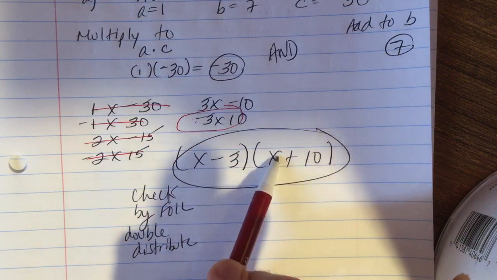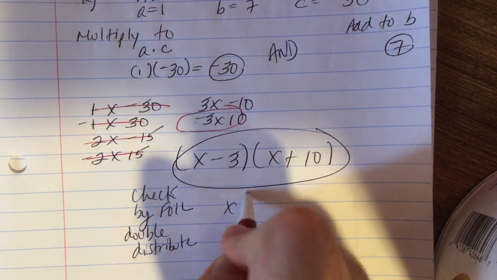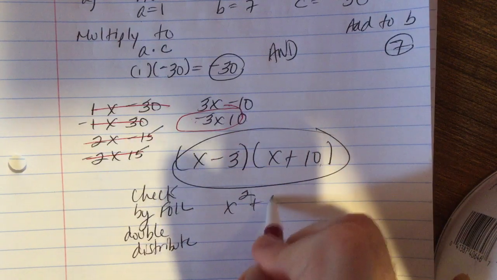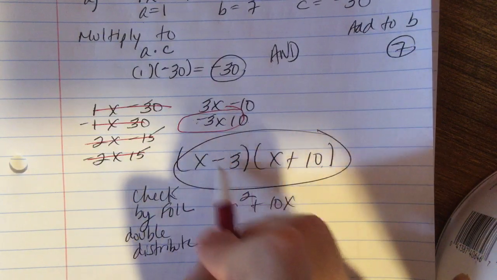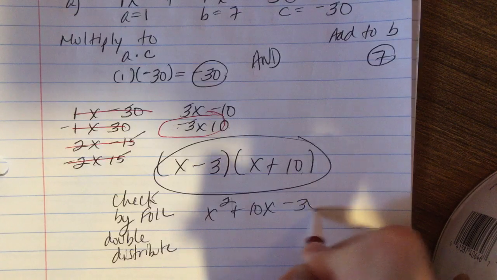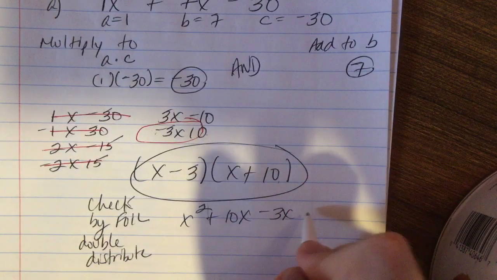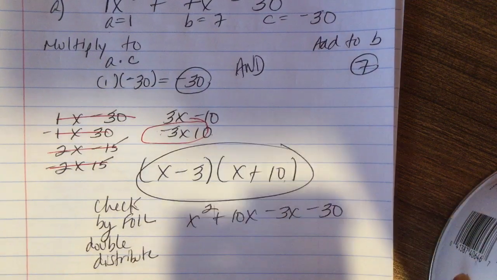First, we're going to take x and multiply by x, and that would be x squared. Outer, x times positive 10, positive 10x. Inner, negative 3 times x, negative 3x. And last, we would have negative 3 times 10, which is negative 30.